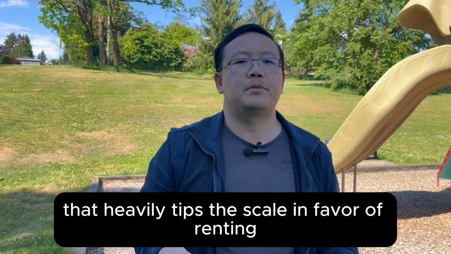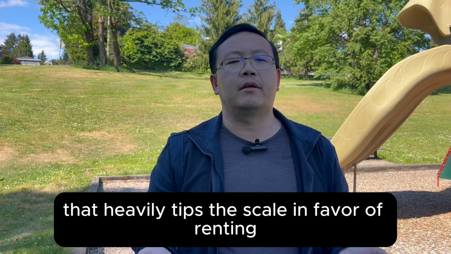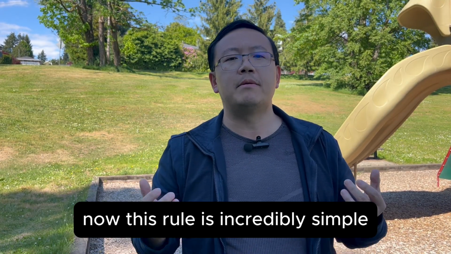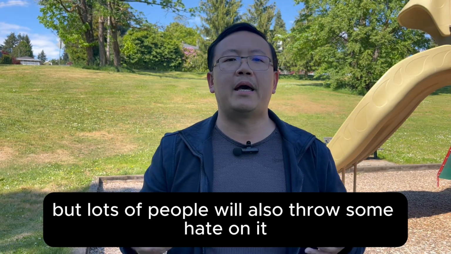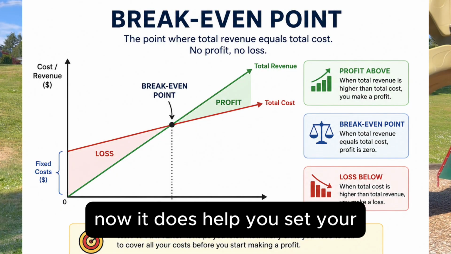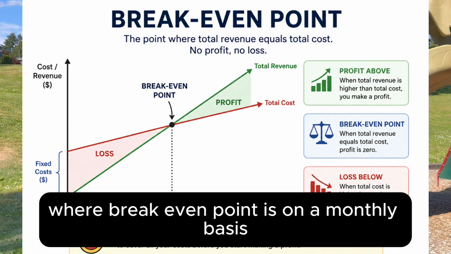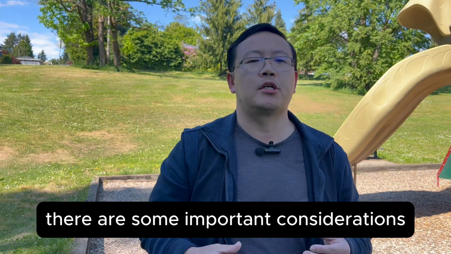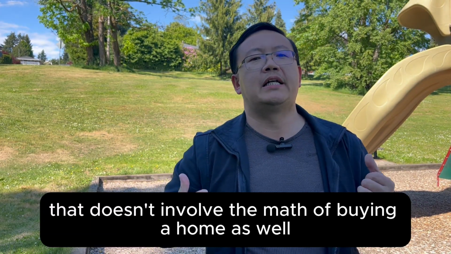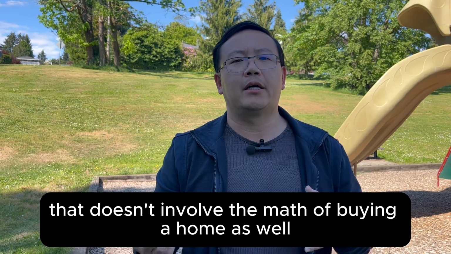That heavily tips the scale in favor of renting. Now, this rule is incredibly simple and lots of people will love it, but lots of people will also throw some hate on it as well. It does help you set where the break-even point is on a monthly basis, but it does have some flaws. There are some important considerations we should talk about that don't involve the math of buying a home as well.